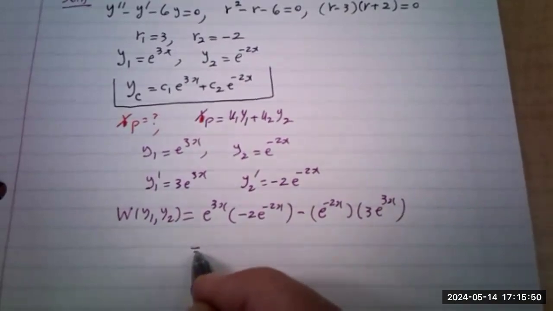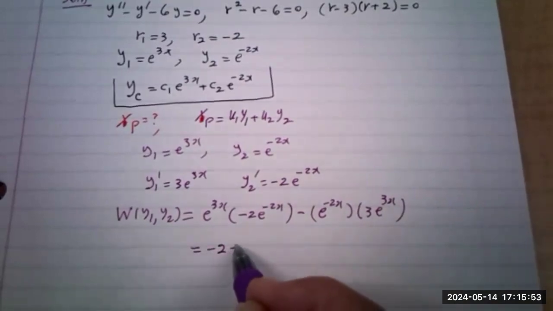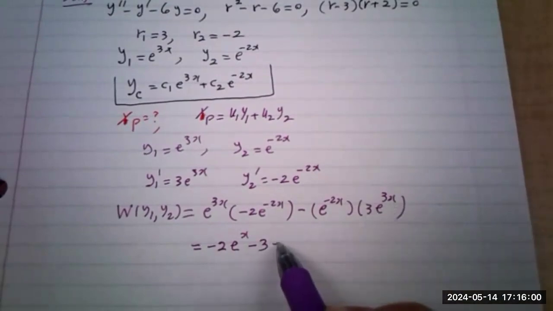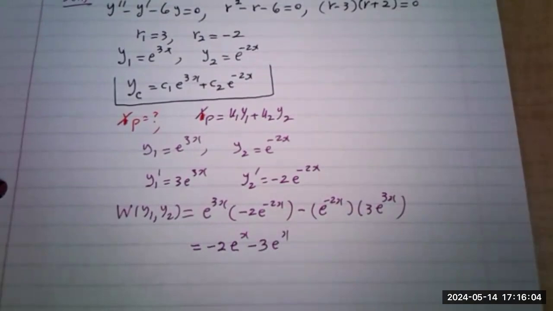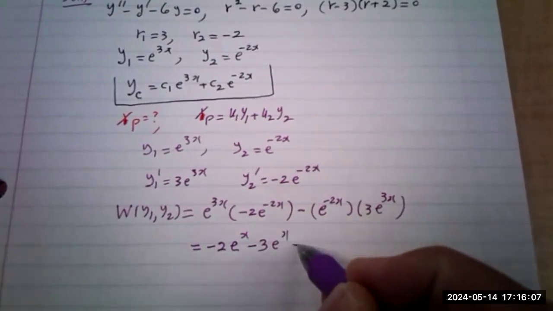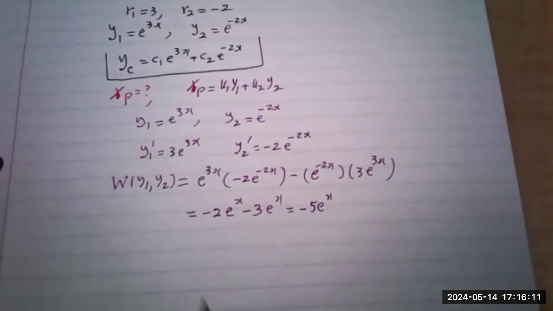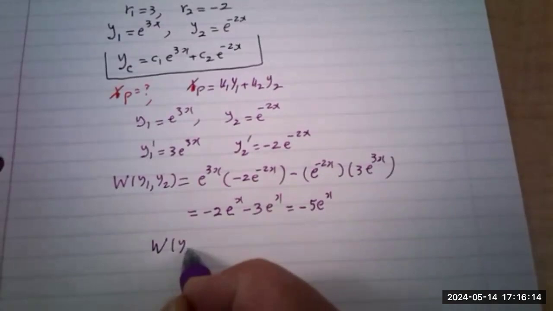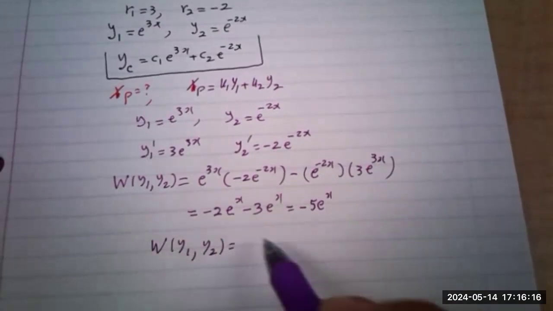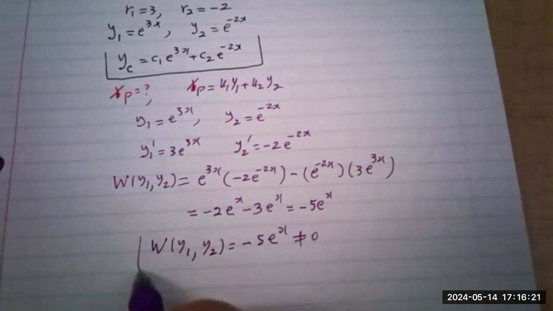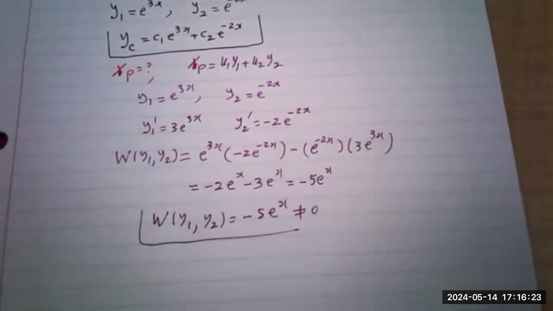Okay, so if you multiply them together, add the exponents. The first one would be e to the x, the second one would also be e to the x. So you get negative 5, yes, that's correct, negative 5e to the x. Okay, so the Wronskian is negative 5e to the x, which is a non-zero number, and that's good. Of course, it's always non-zero, we know that.